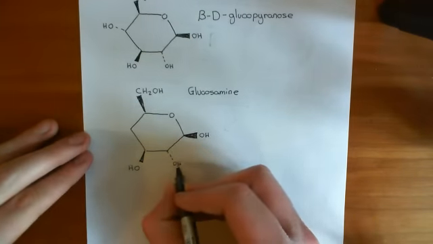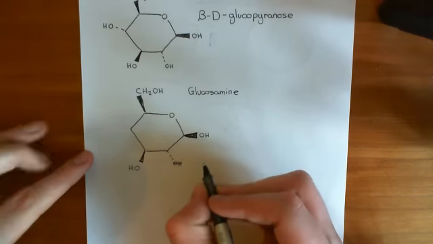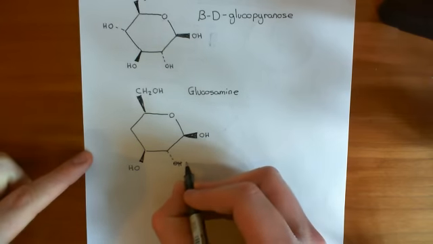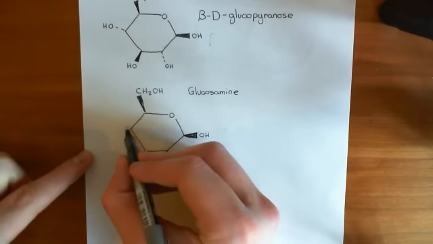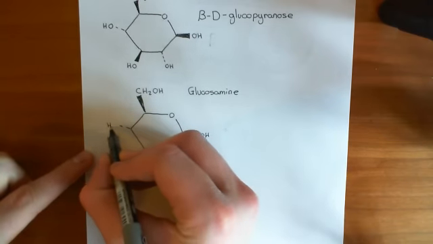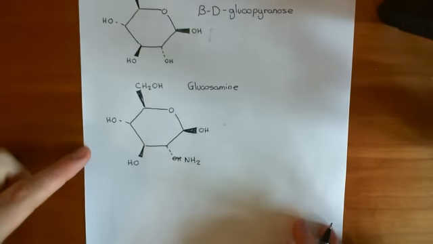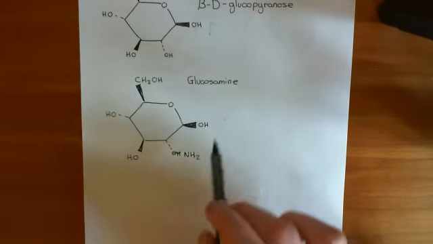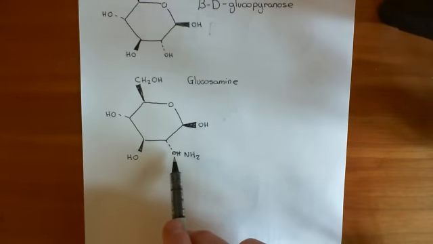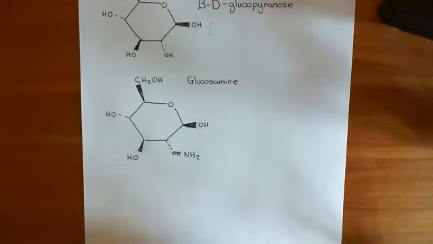This is going to change in glucosamine. So get rid of that hydroxyl group and instead put an amino group on there. That is how you change glucosamine from glucose. Okay, and then you have a hydroxyl group going into the board there. So this is what makes it glucosamine, because you've got an amine group there instead of the hydroxyl group.